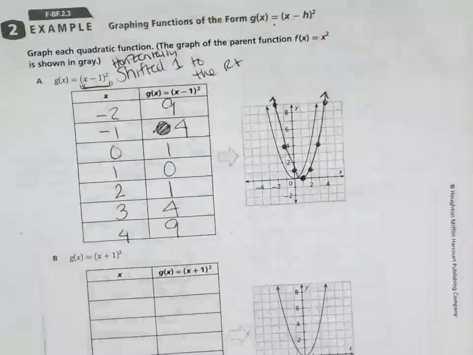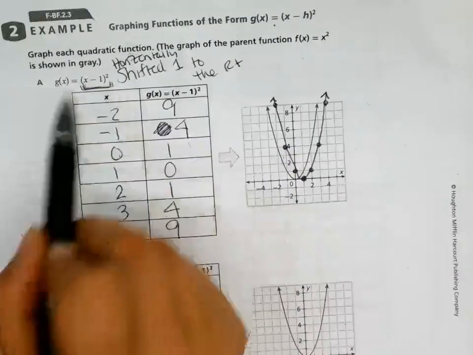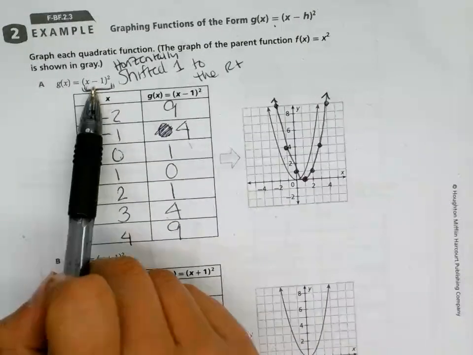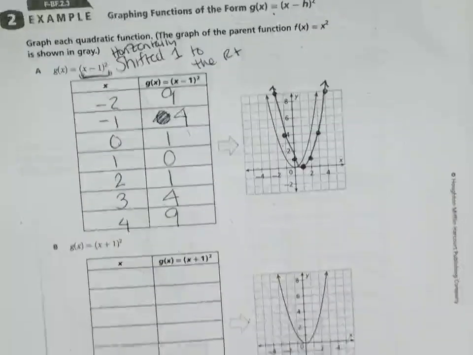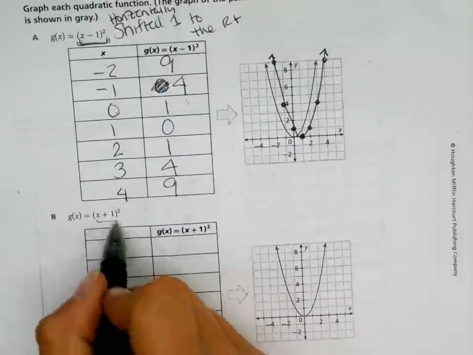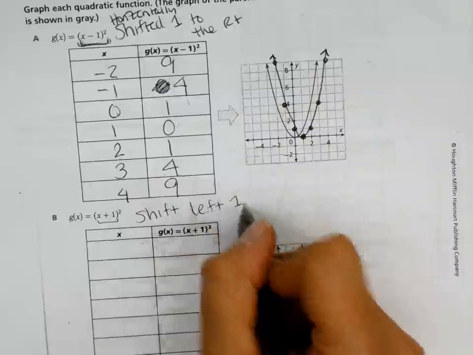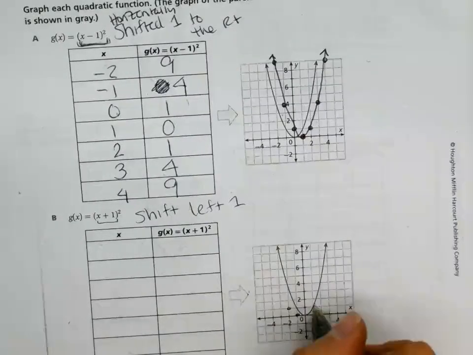It's horizontally shifted 1 to the right. So when it's on the inside of the parentheses, it's left or right opposite of what you would think. So you're shifting in the positive direction 1, right 1. Which means that this one's going to shift what? Left 1. You take all these points and you go left 1, left 1, left 1.